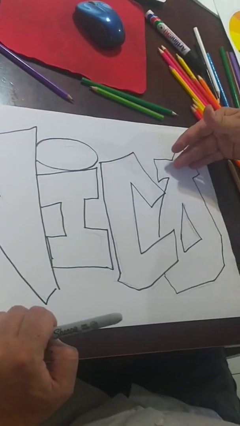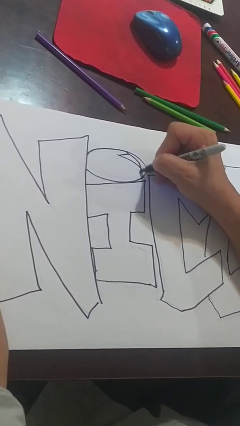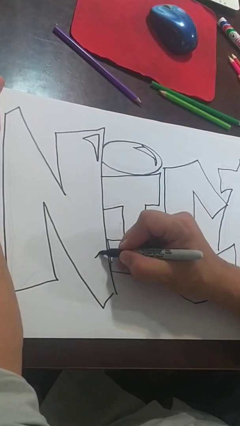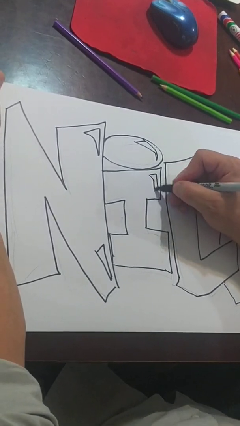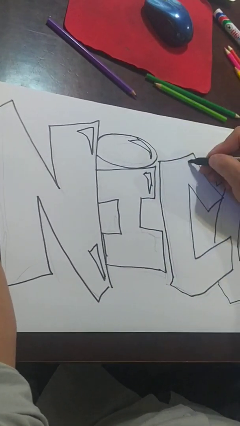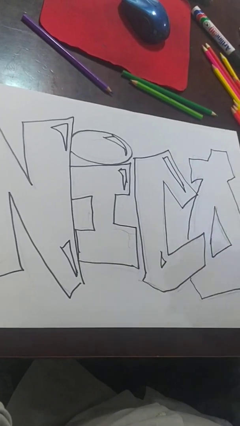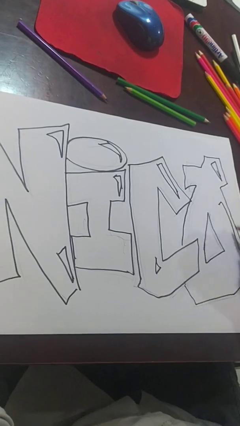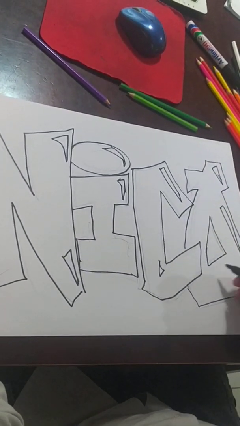I'm imagining my light is coming from this direction. So I'm putting reflections in. There's no real wrong way to do it. Just have a think about where you think reflections would be if light was striking this side.